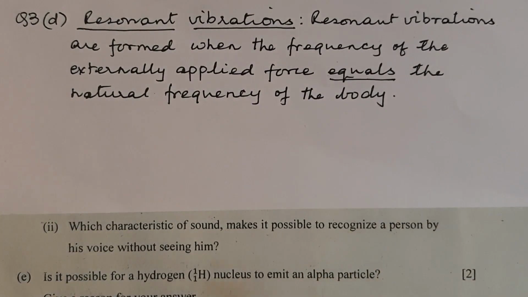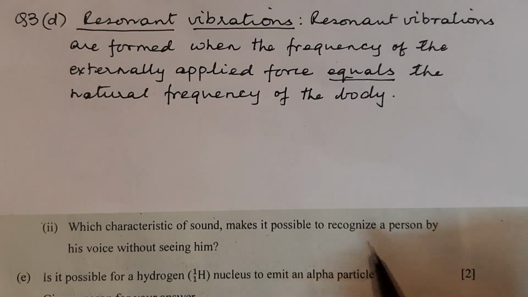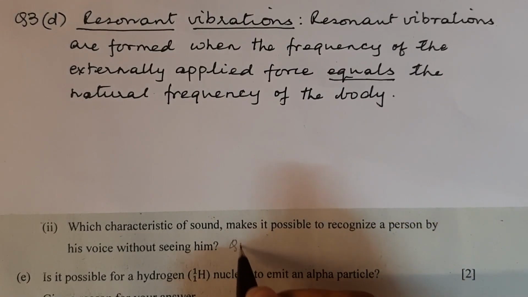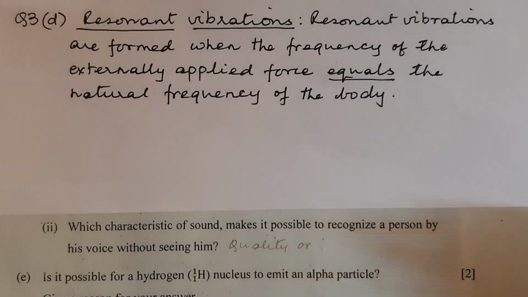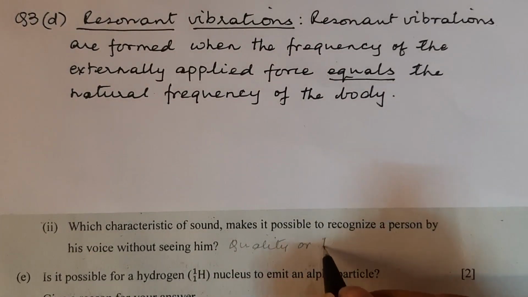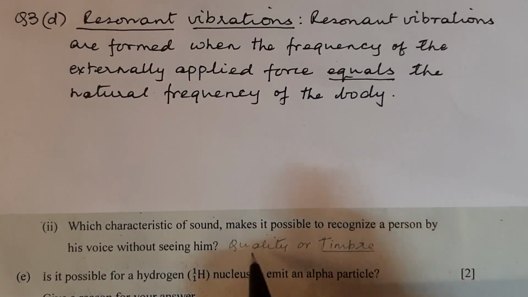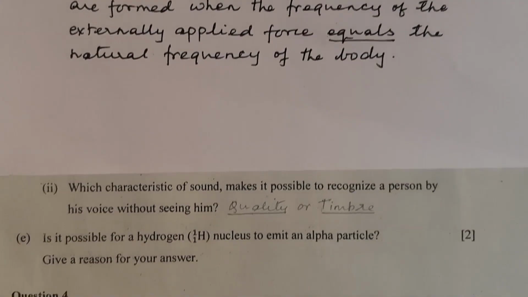Now we come to the second part. Without looking at the person, how will we recognize the person? Which is the characteristic? It is quality or timbre. That's the characteristic of the sound.